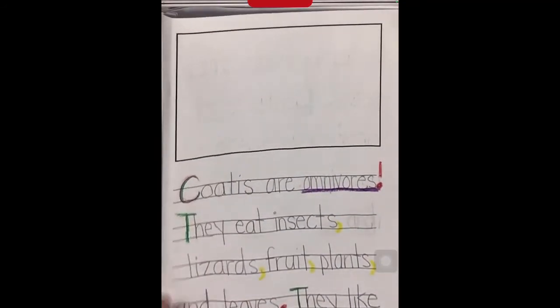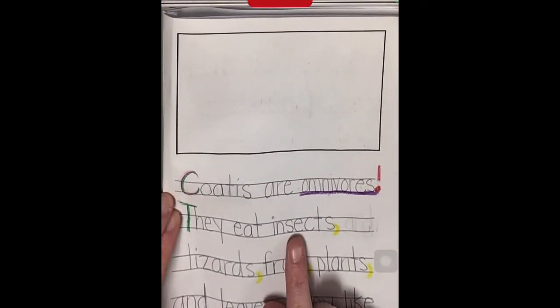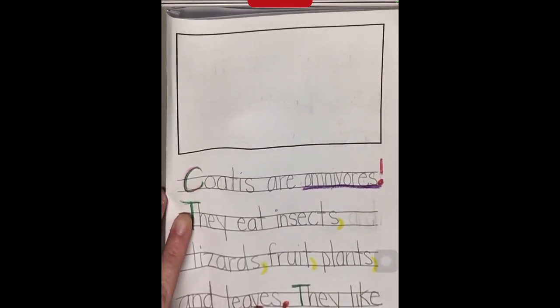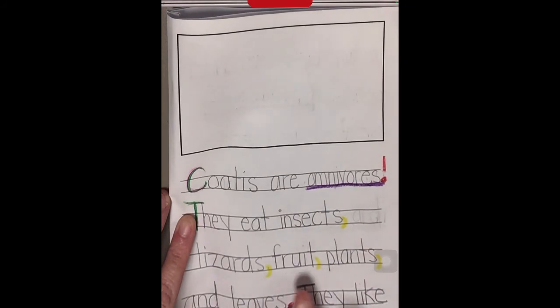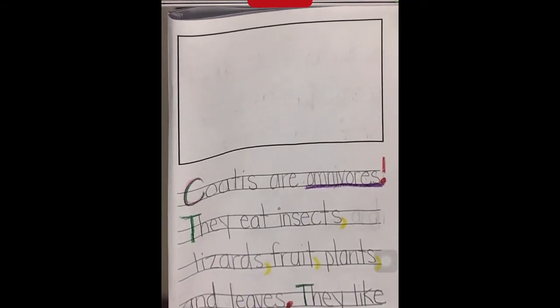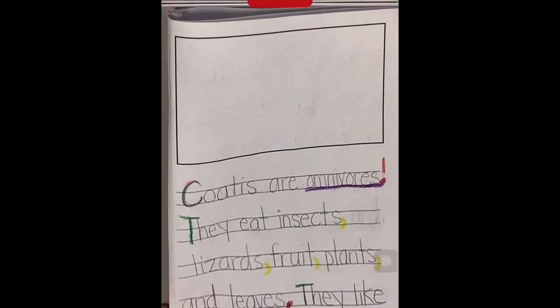So I only listed more than 3 things on my first page. So that is why I needed to use commas. I had 1, 2, 3, 4, 5 things in my list. I used a comma to separate each thing in my list all the way until the word and. I did not put a comma between and leaves because my list is finished.